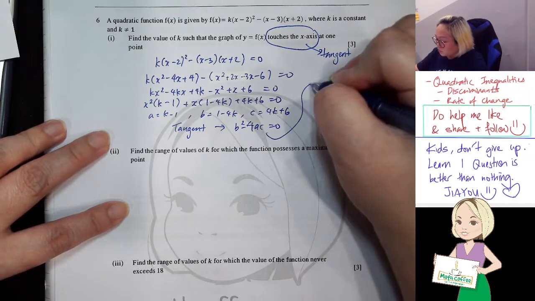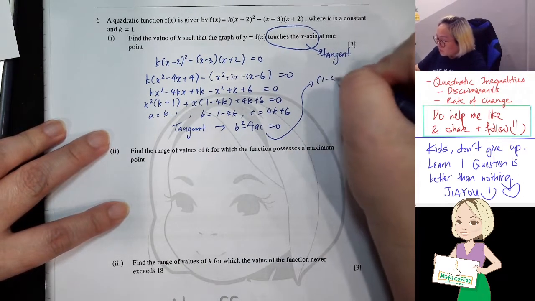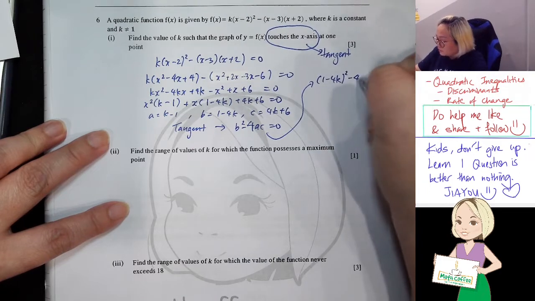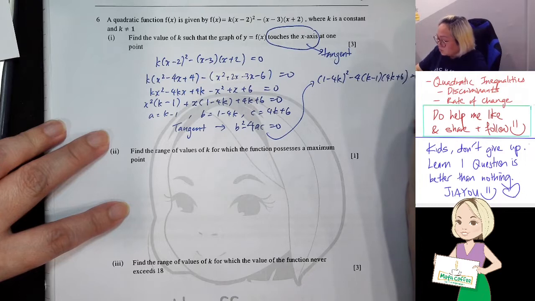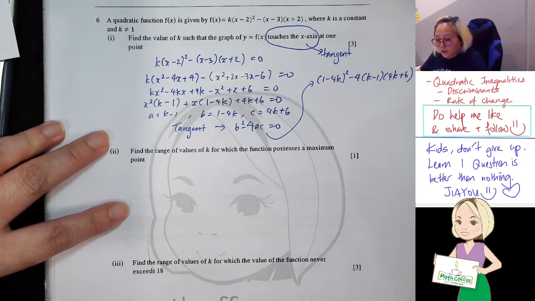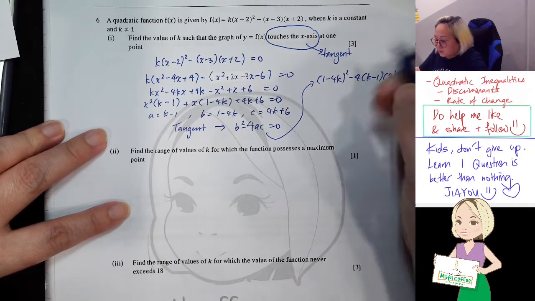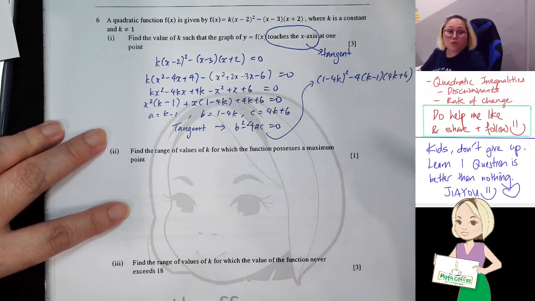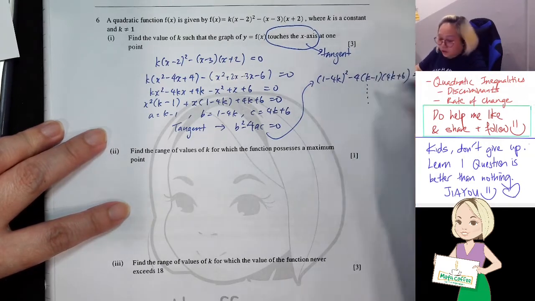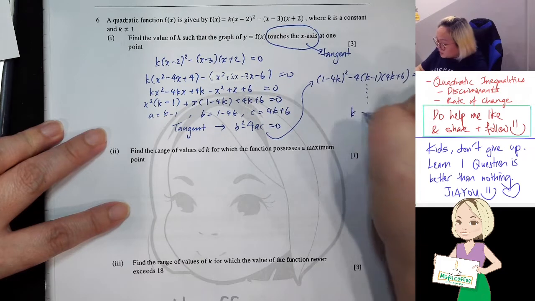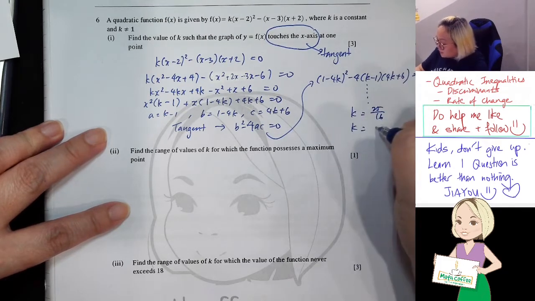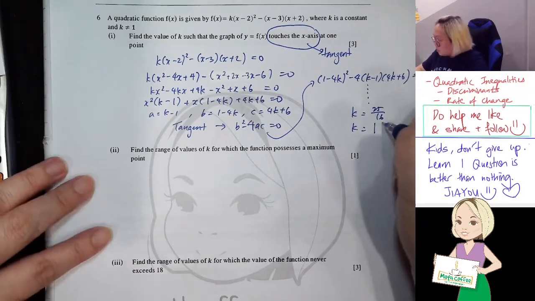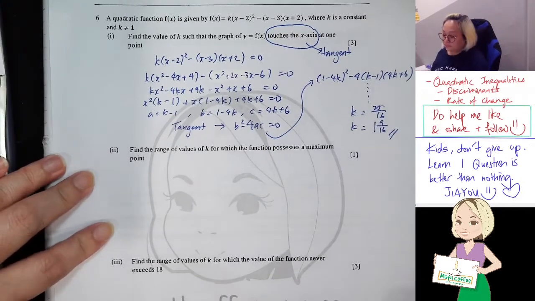So it will be (1 minus 4k) squared minus 4ac equals to 0. This one I will not do the rainbow, I'll put dot, dot, dot. In the end, you will get k equals 25 over 16, which I usually put as a mixed number, so it's 1 whole 9 over 16. Done.